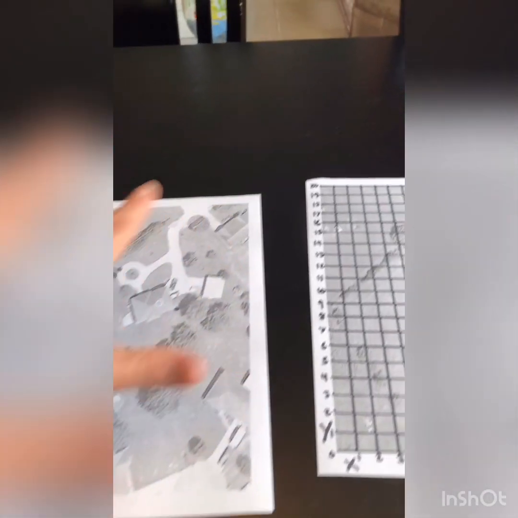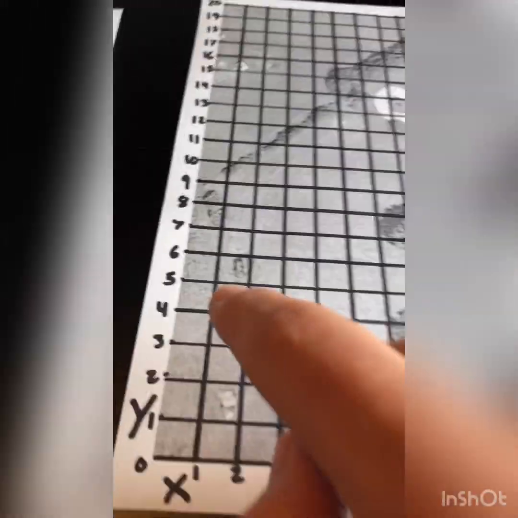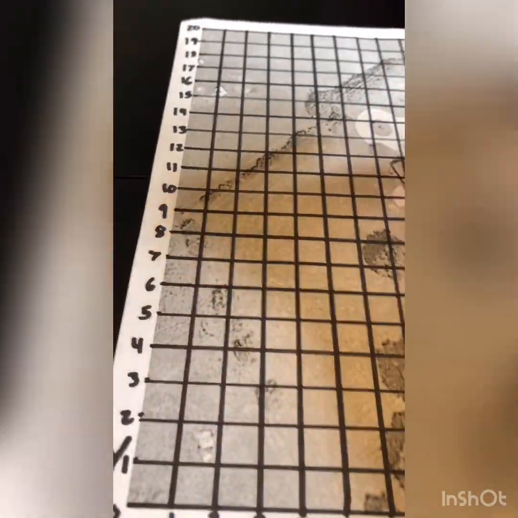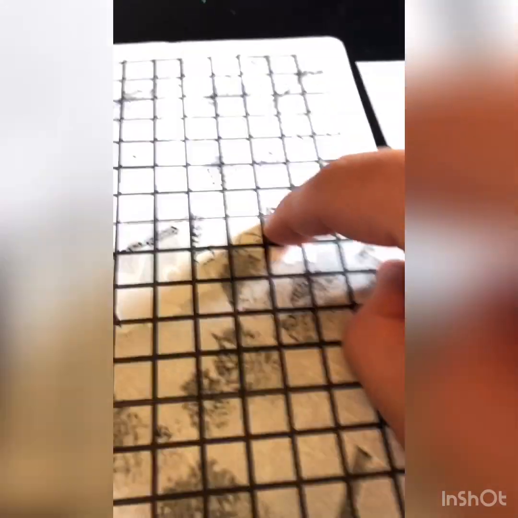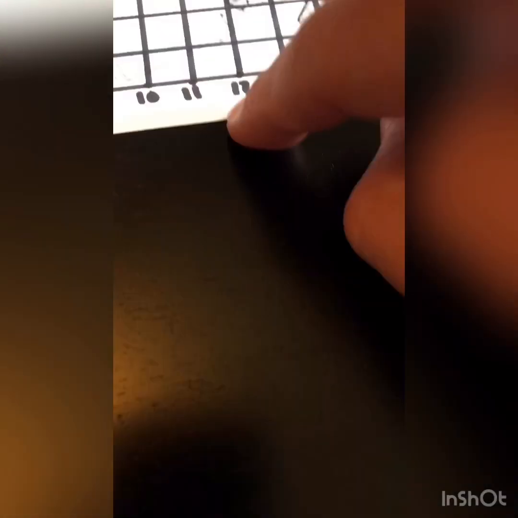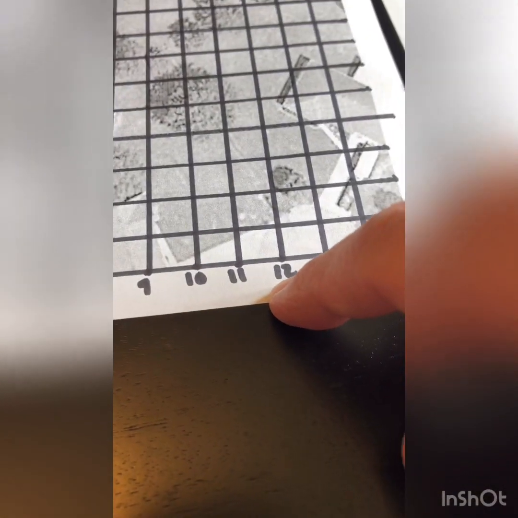Next, after you get your points marked, you're going to find those points on this map. So maybe I'm trying to find this corner of my driveway and my garage. That checkpoint, if I follow this down, is going to be 12 X coordinate and 13 Y coordinate.